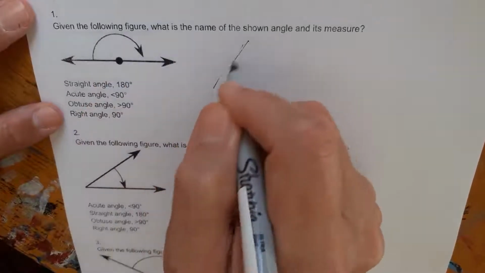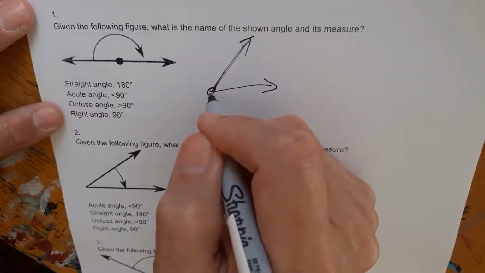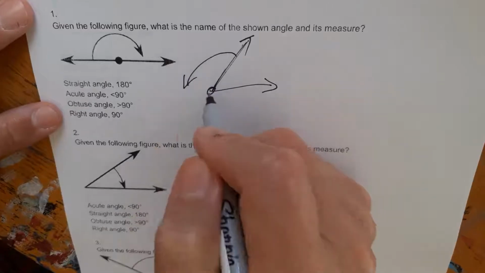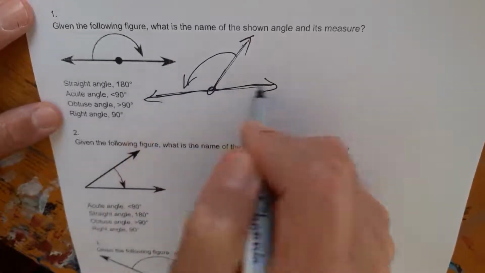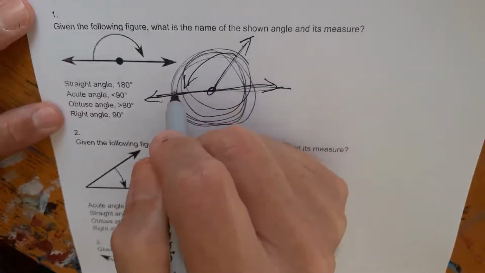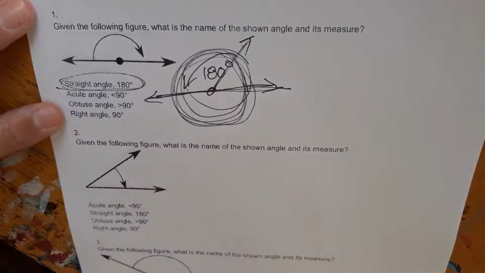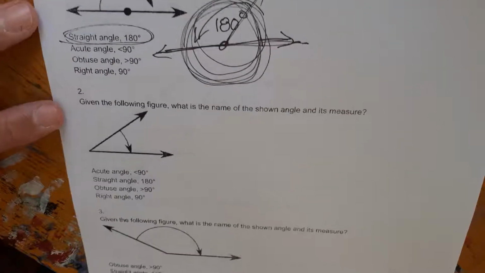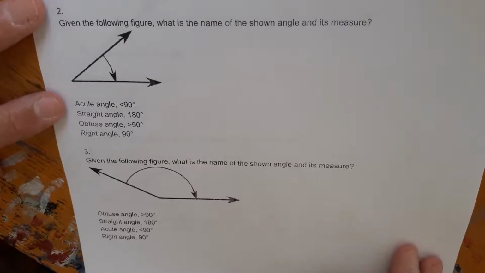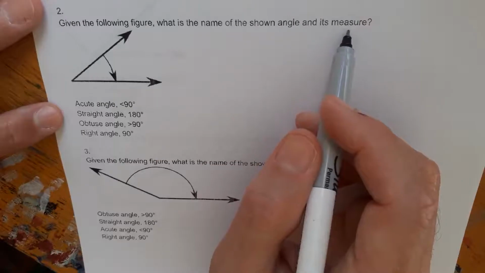So, if you start with an angle, two rays attached at their endpoint, which is called a vertex, right? And you keep stretching it all the way out until this becomes a straight line. A straight line, if you took a whole circle right here and drew it accurately on top, half of this would be 180 degrees. So it's a straight angle and it's 180 degrees. It's kind of interesting because students don't think of a straight line as an angle, but it is in this case. So we think of it that way and then it becomes an angle. So given the following figure, what's the name of the shown angle and its measure?